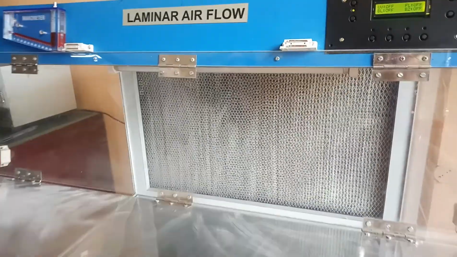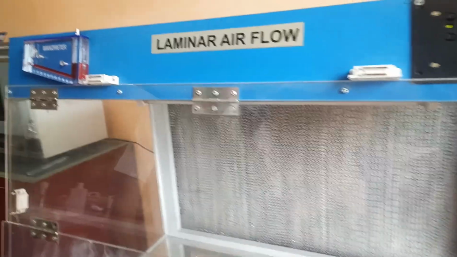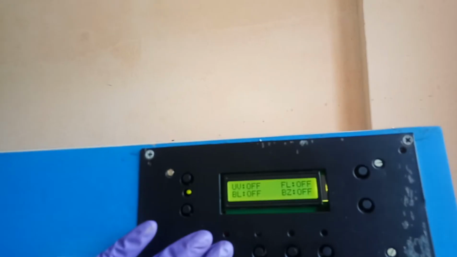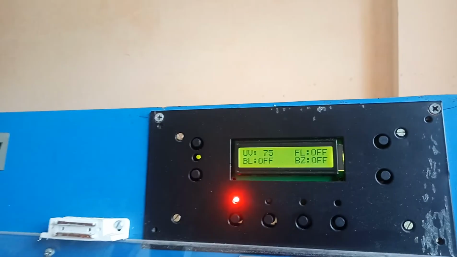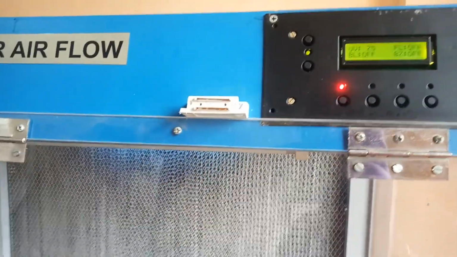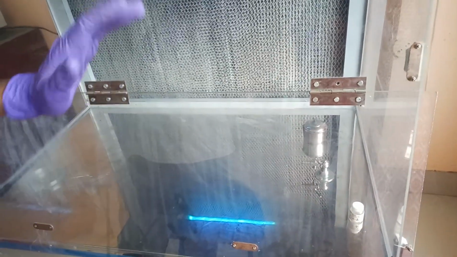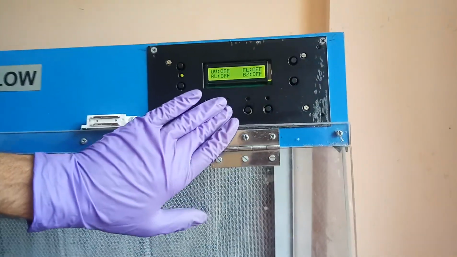Normally how it functions is, keep it closed and then we switch on the UV. If you can see now, inside there the UV light is on, and as a result all microorganisms present inside will get killed. We'll leave it on for a certain time, and after the sterilization process is done, we switch it off, and then we switch on the working light inside. The fluorescent light is on now, and along with that we switch on the blower.